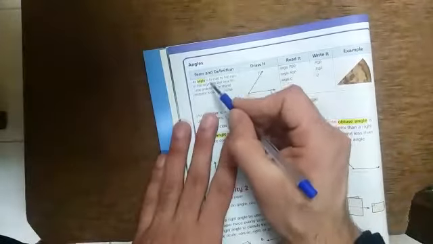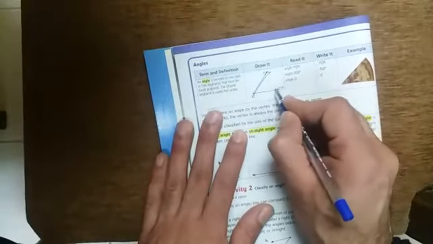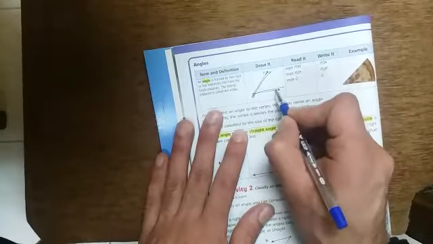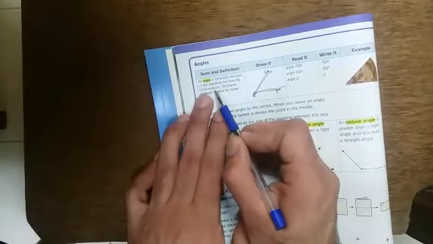Let's go to page 382 and you are going to see, teacher, the definition of angle. Remember, teacher, angle is formed by two rays or two line segments that have the same end points.